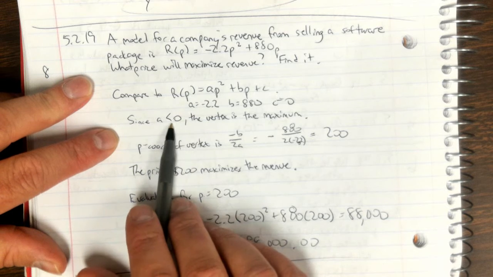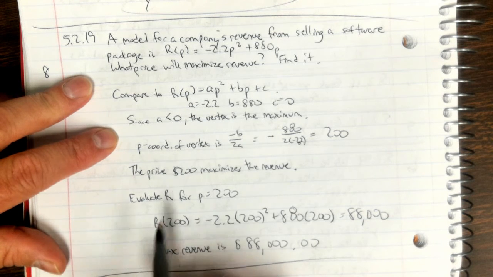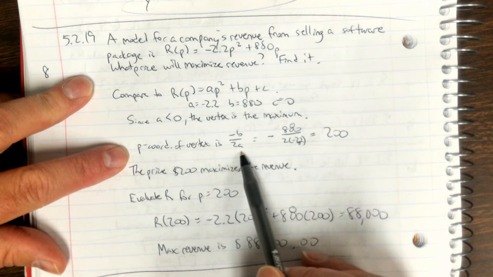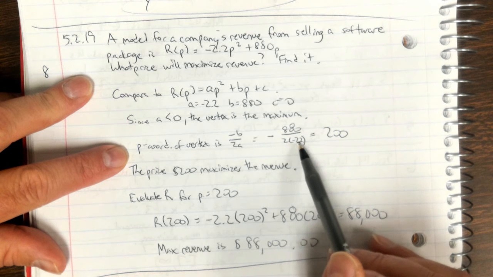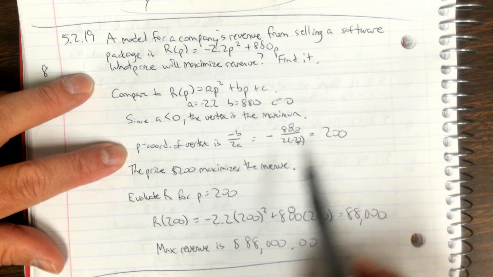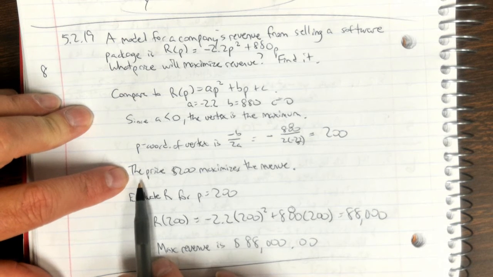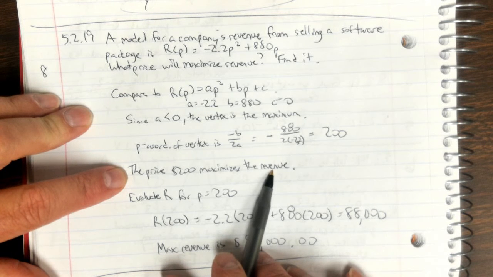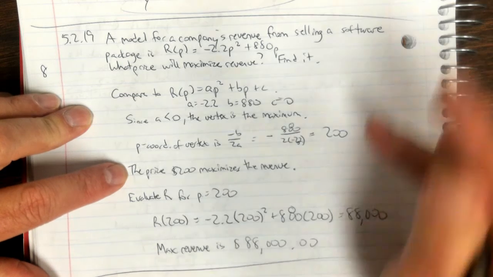Since our A is negative, then the vertex would be the maximum. And the P coordinate of the vertex would be the formula negative B over 2A. So that's minus 880 over 2 times negative 2.2. And when you do that, you get 200. So that means that the X value, which is the price, $200, maximizes the revenue. So they're selling the software for $200.